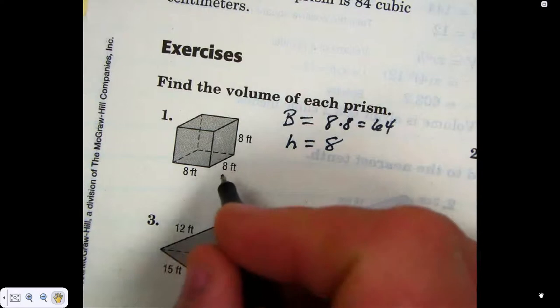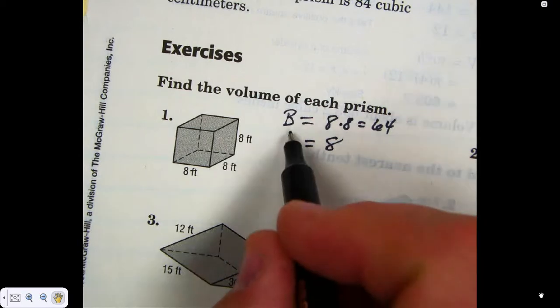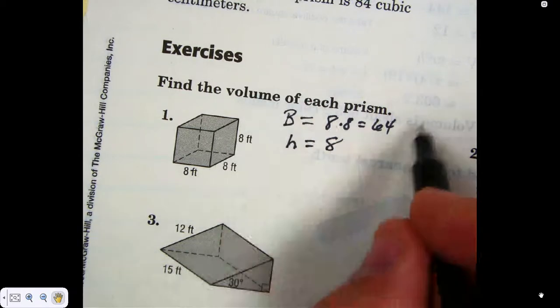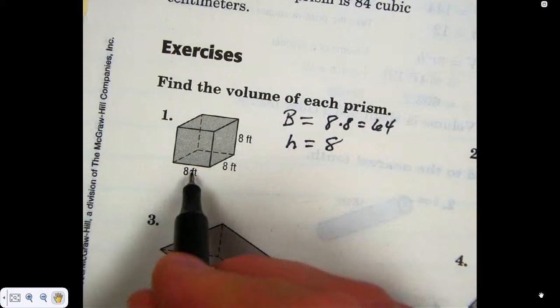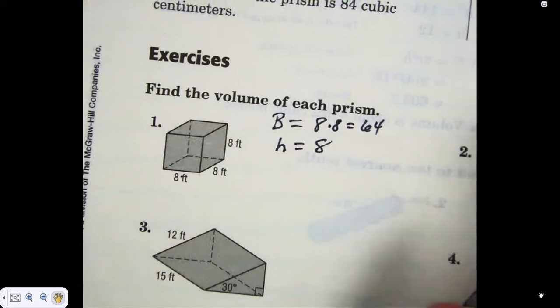I was thinking you'd do 8 times 4 because there's 4 sides. That'd be the perimeter. Yeah, for surface area, we did perimeter. For volume, it's the area of the base. And the formula for the area of a rectangle is length times width.